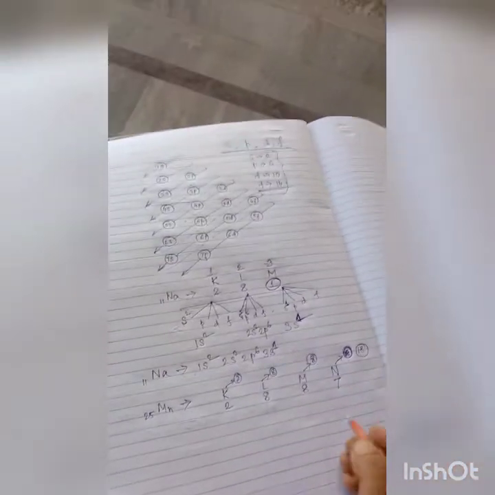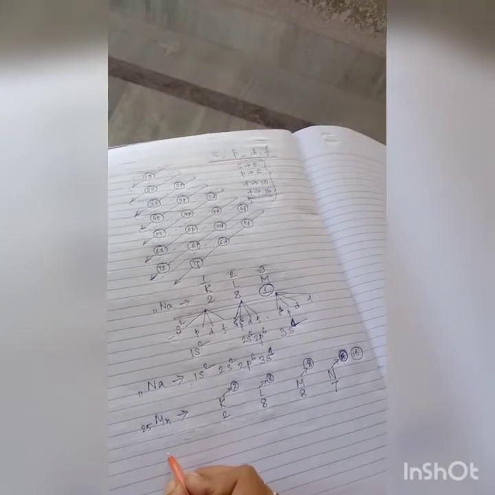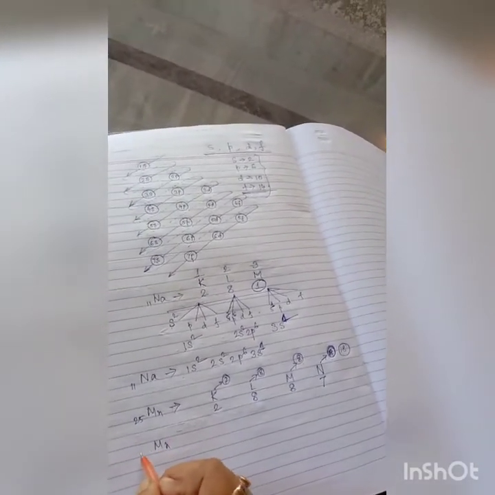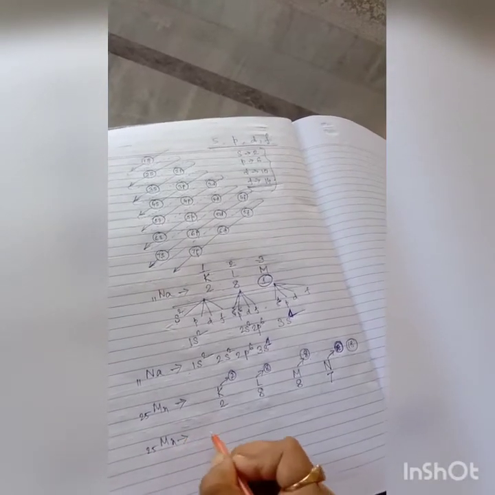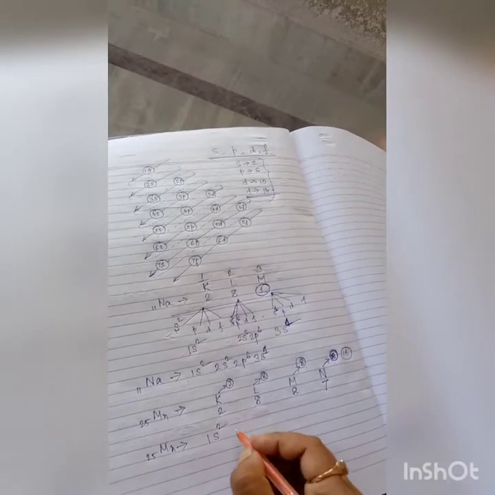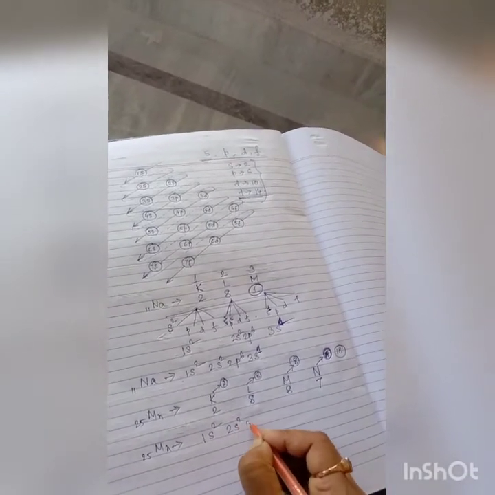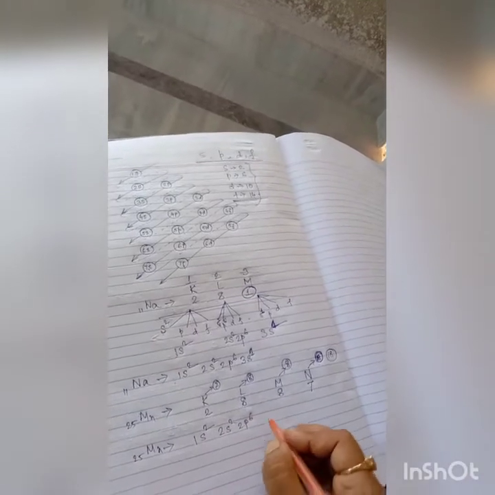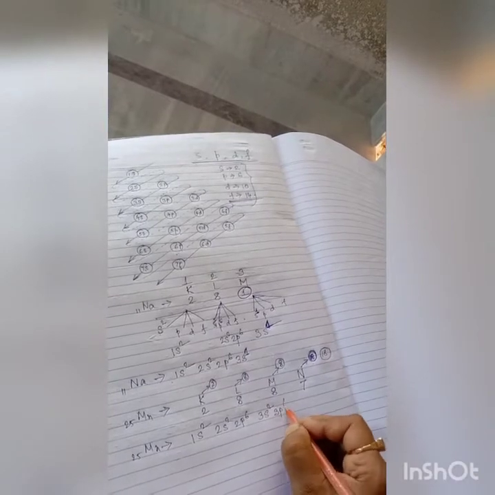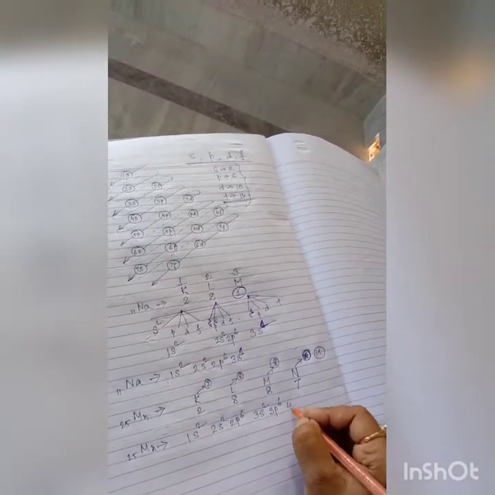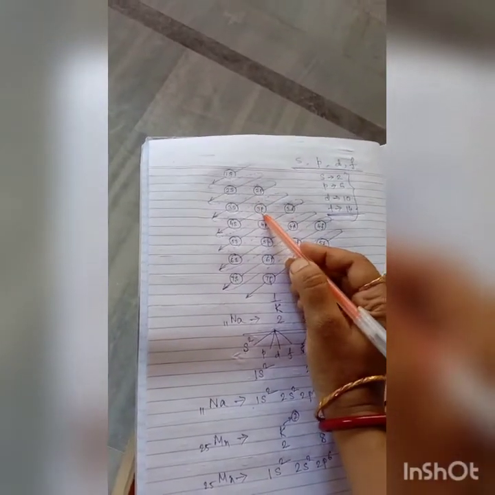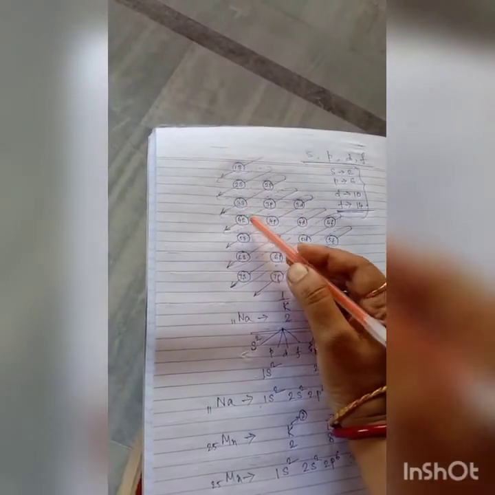Okay, now we put the electronic configuration. Mn 25 contains 1s2, then 2s2, 2p6. Okay, then 3s2, 3p6. Then according to the above principle, after 3p we put the electrons in 4s.